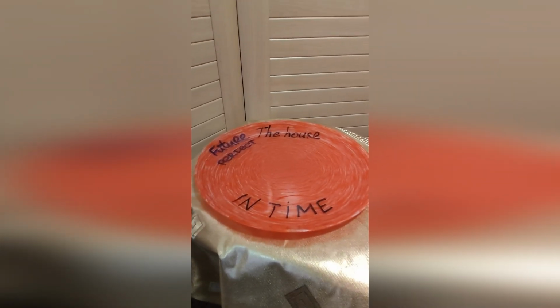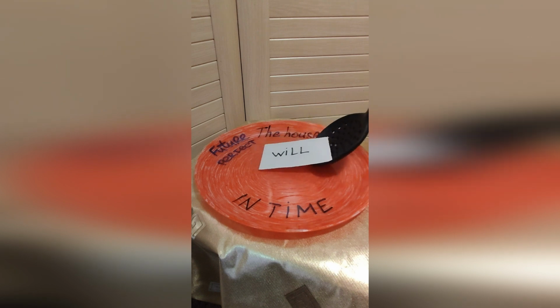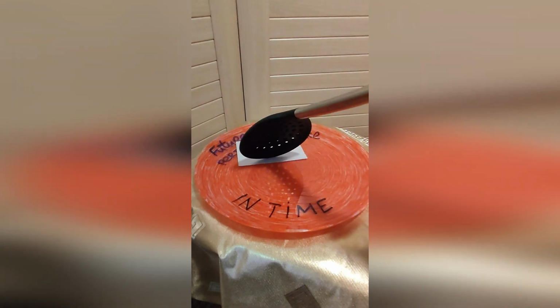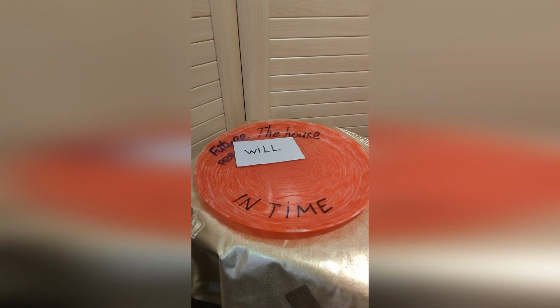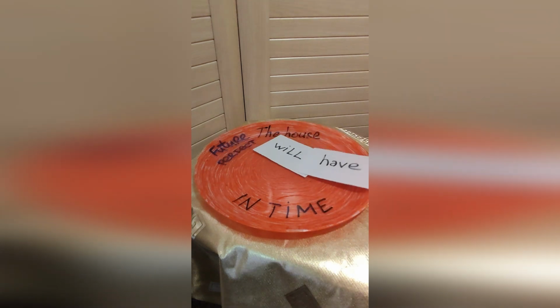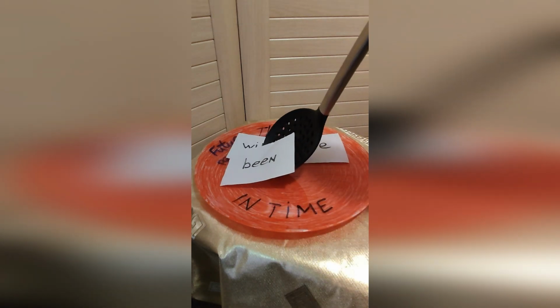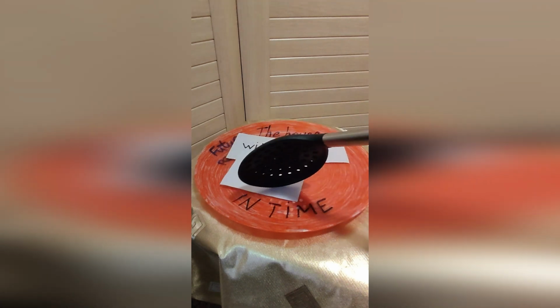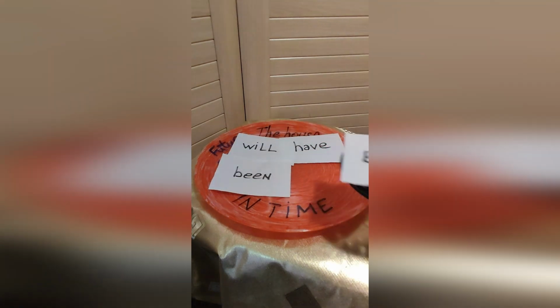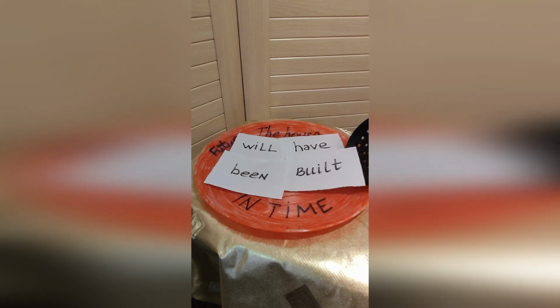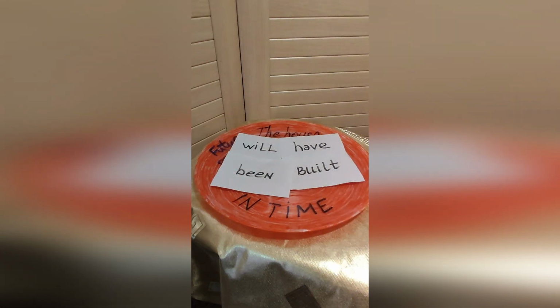And one of the most complicated here, that's about the future perfect, because in the future perfect we have to serve the several garnishes at the same moment. We say the house will, and then we have to serve something like have, will have, and then we say the third form of the verb to be, and we're gonna say been. And finally, we use the main verb in the third form, and that's going to be will have been built in time. The house will have been built in time, and this is the passive future perfect.